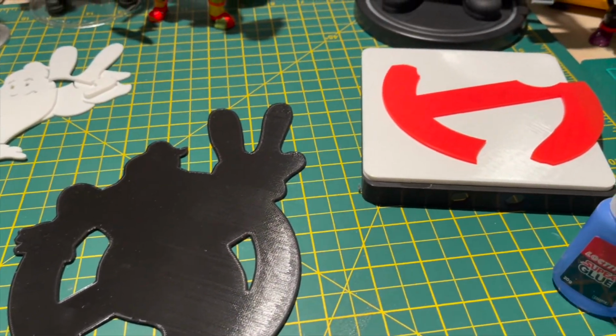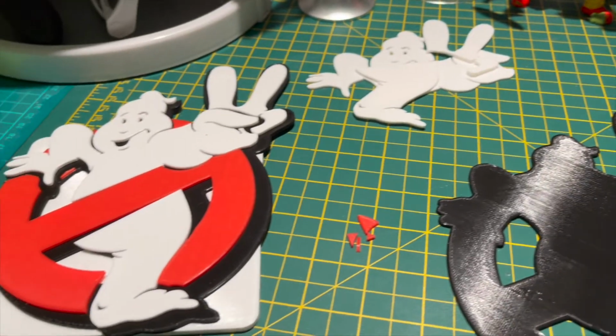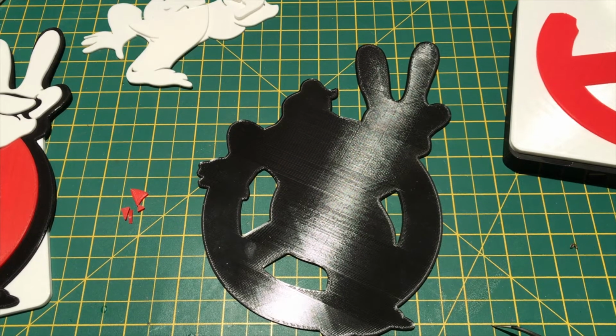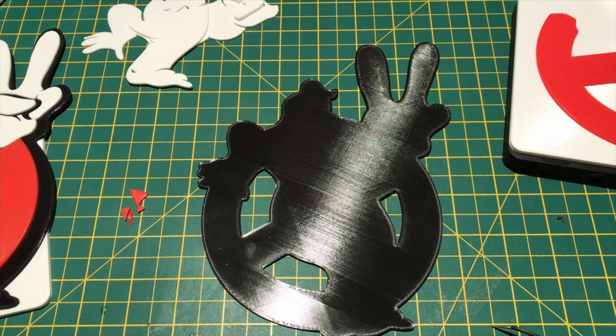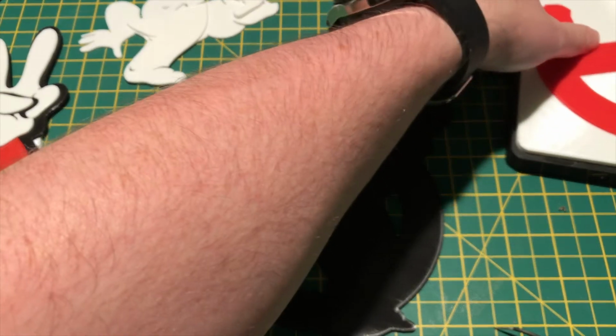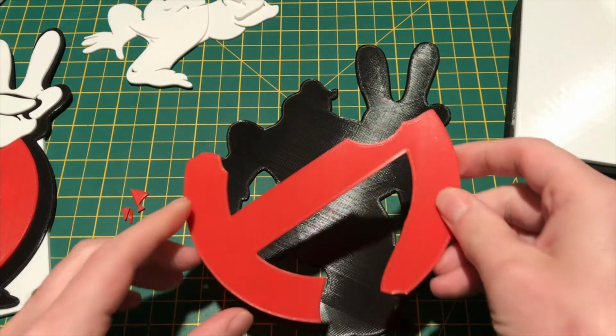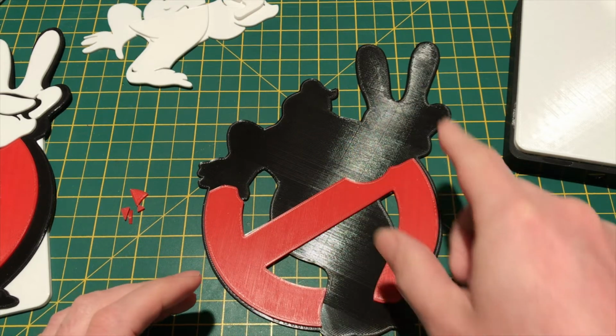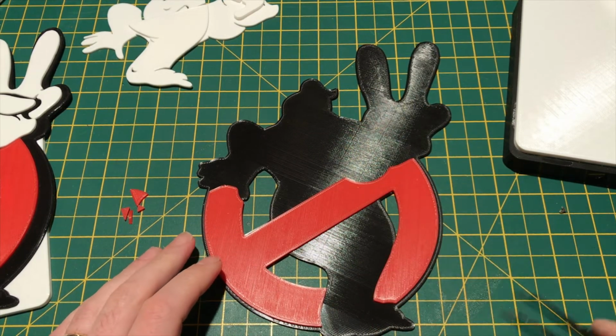So with all the files printed, as you can see, both sides and the actual base plates that they're going to sit on. And the main thing for this build is the actual silhouette itself. Now I did this at 95% of the original size, just to fit it on my actual bed itself. And I did the no ghost sign on the actual ghost about 93%. So it was a little bit off.